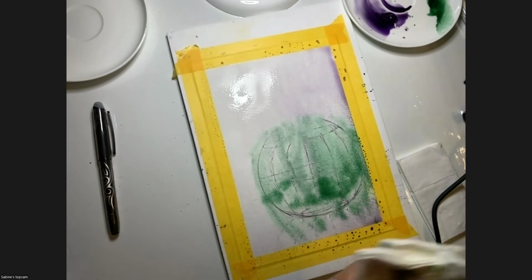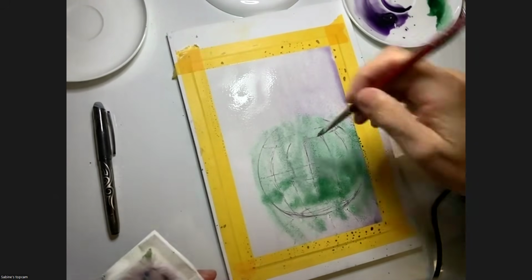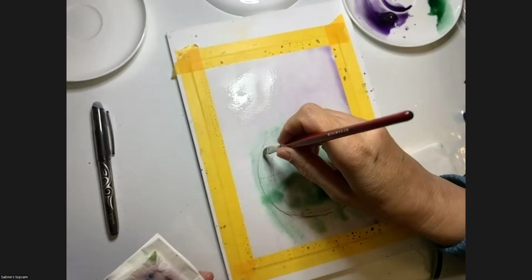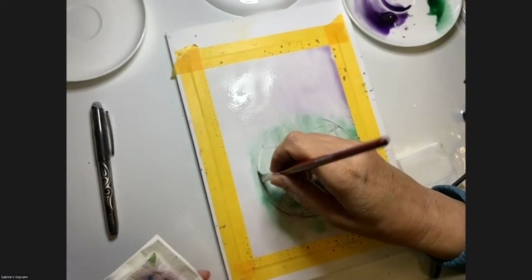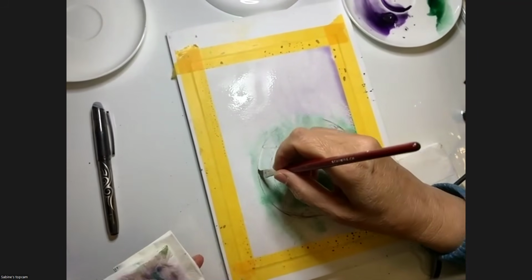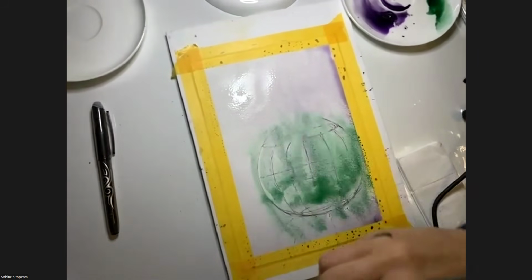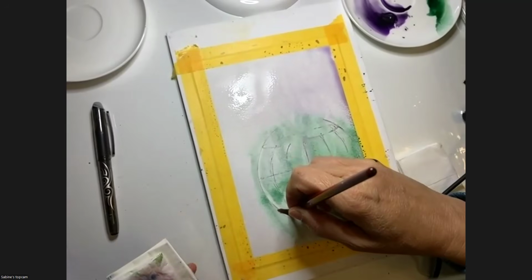Here I have some paper towels. And now I go inside and take something out. Now we just look how it goes.